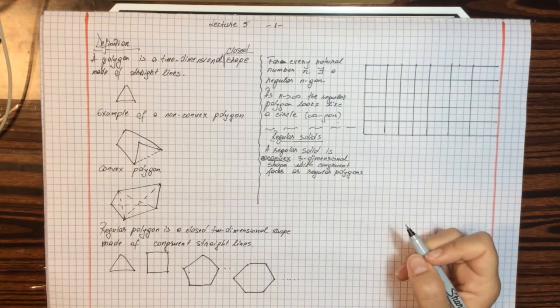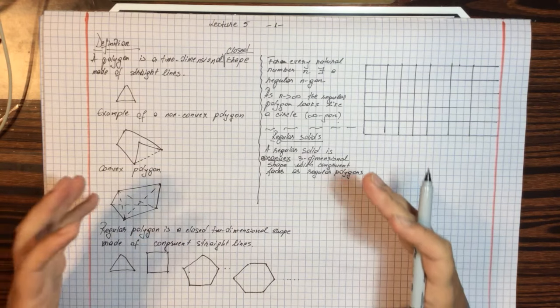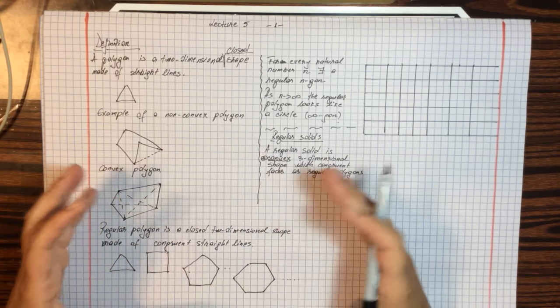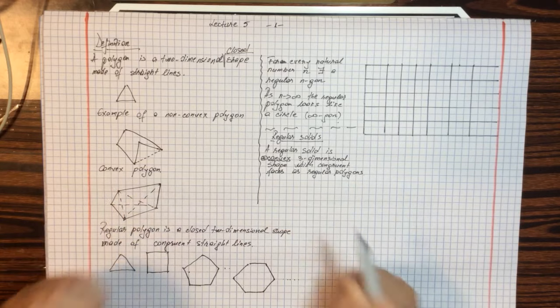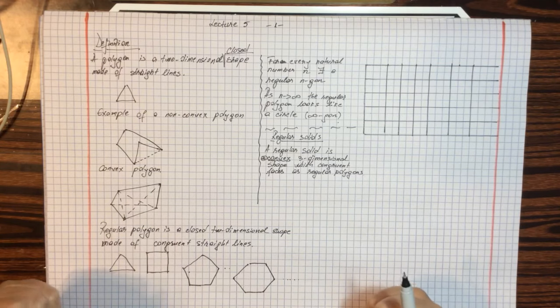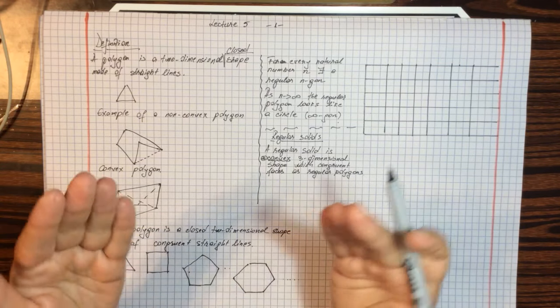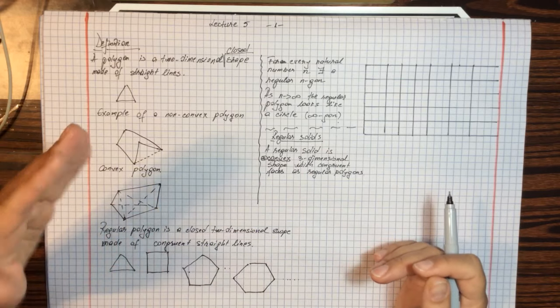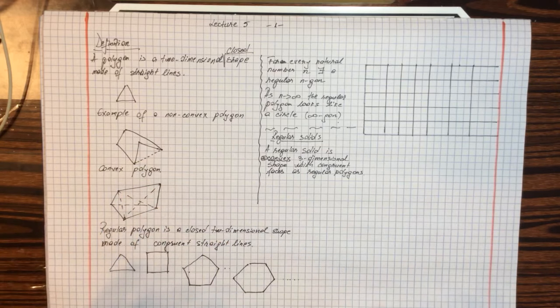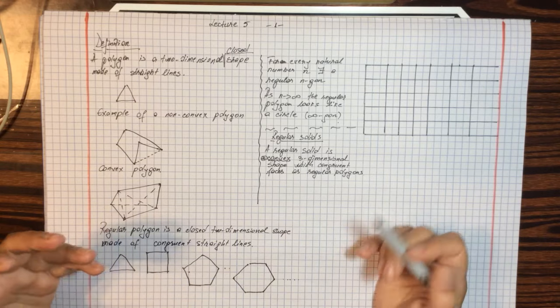So it would be a 3-dimensional shape, closed, and the faces of this shape should all be regular polygons of the same kind.